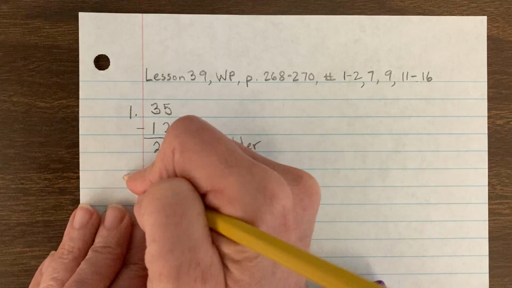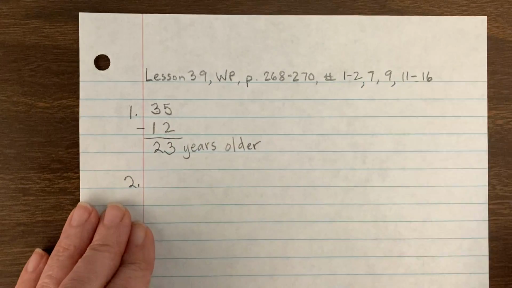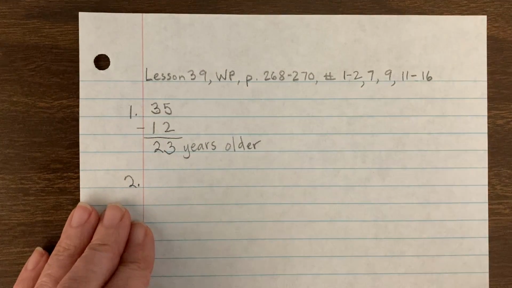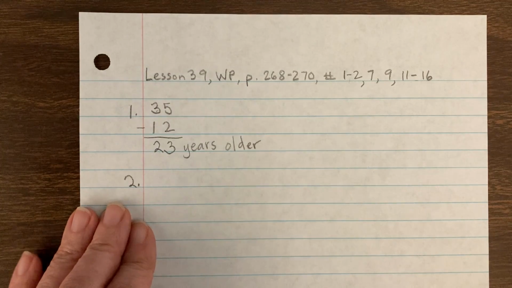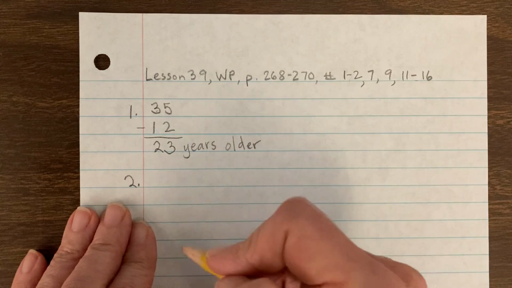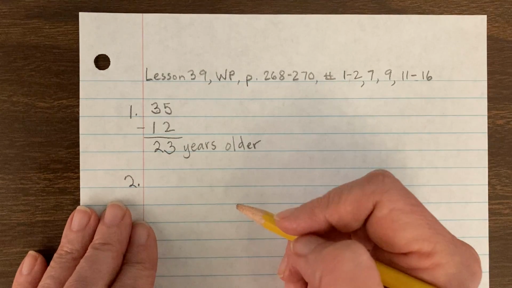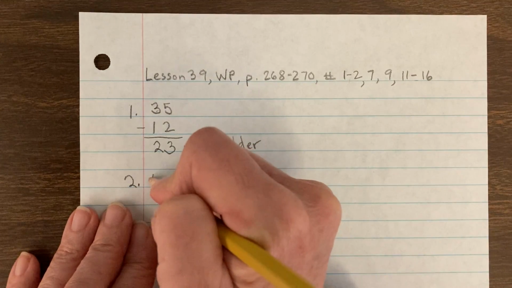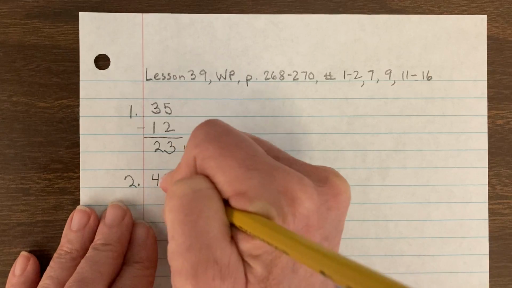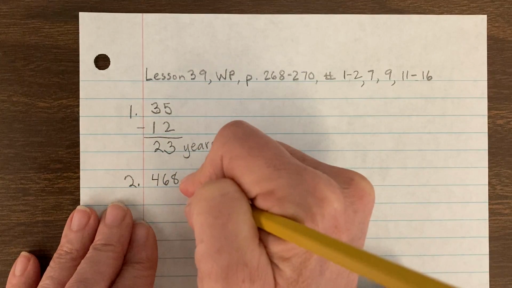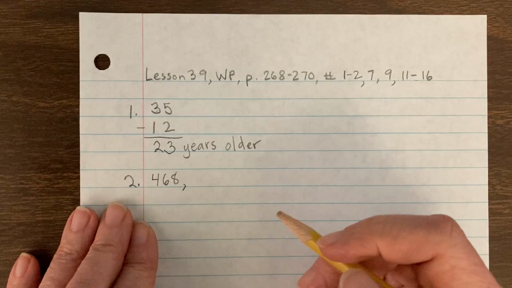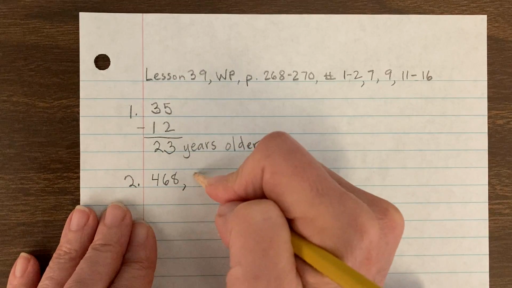Number 2, 468,502 boxes were in the warehouse. Use digits to write that number of boxes. So we just have to read our numbers very carefully. 468,000, so then we'll put our comma, 502.